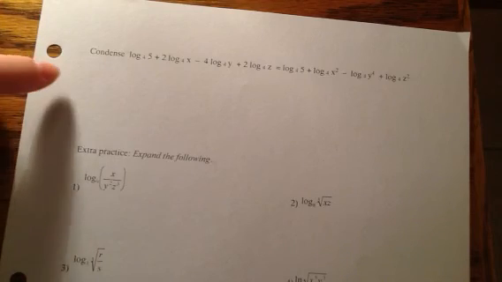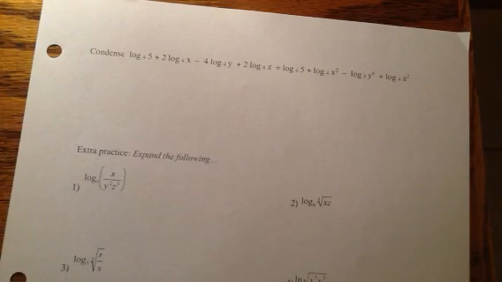So what you're going to do now is you're going to try the next page. You're going to do all of these problems, and then you're going to go back to Edmodo and look at the picture and see if you got them right.